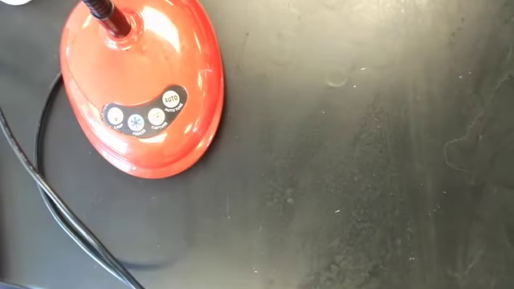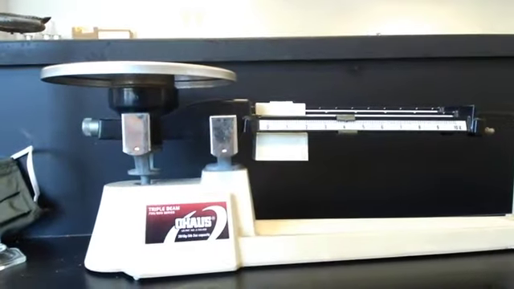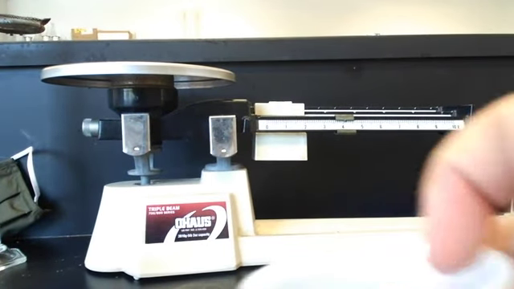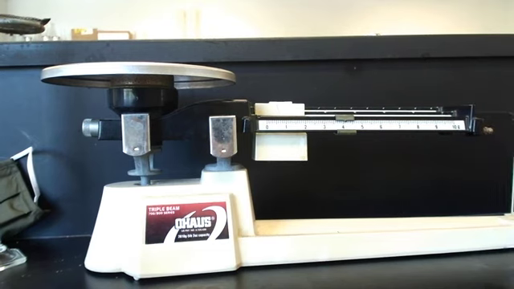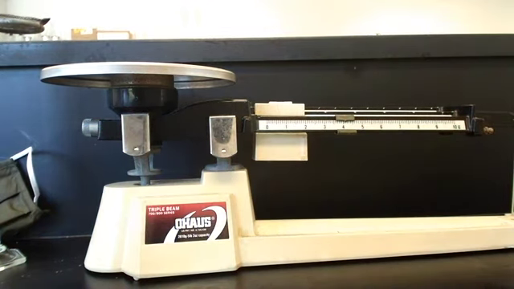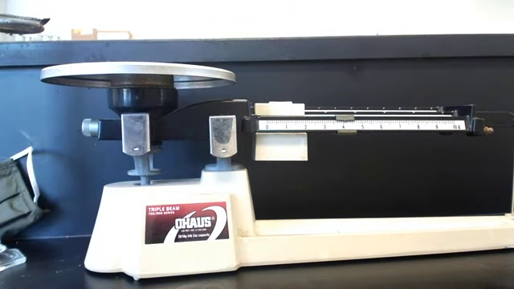All right, I didn't do this. So what we're going to do instead is we already know the mass of the cup is 3.6. So I'm just going to take a handful of beads.